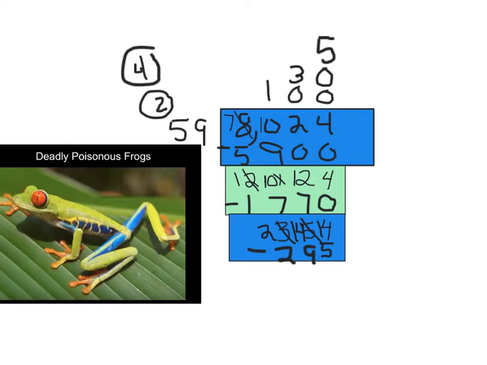So I'm going to add another area box, and I'm going to subtract this just like this. 14 minus 5 is going to give you 9, so I'm going to drop a 9 right there. And then I got 14 minus 9, which is going to give me a 5. And I'll drop my 5 right there. And then 2 minus 2 is going to give me 0, so I don't even have to worry about that.